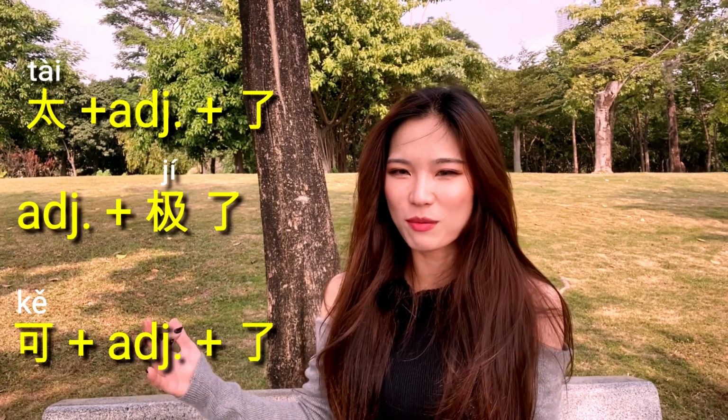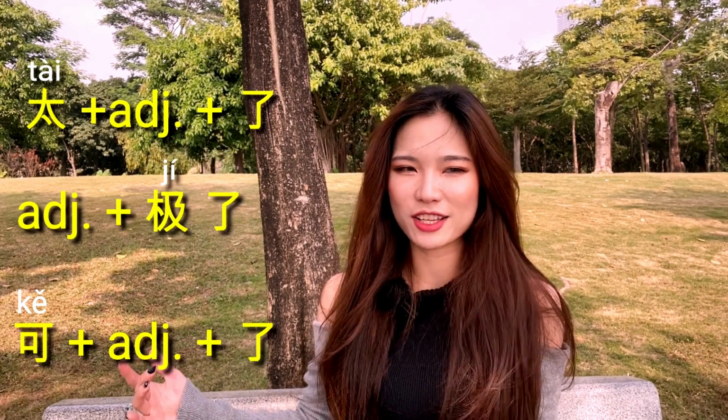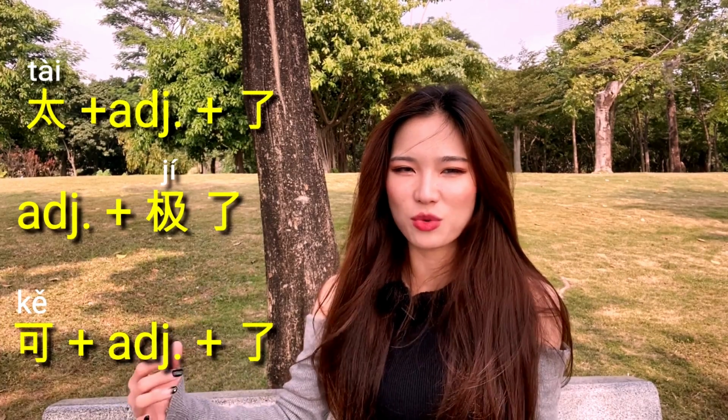Plus, I can barely open my eyes because the reflection from the ocean is quite strong from the sunlight.